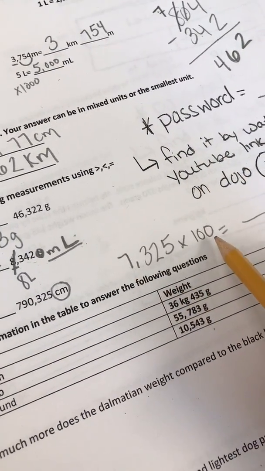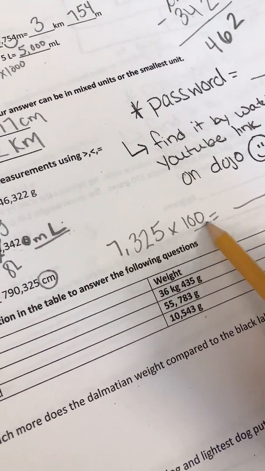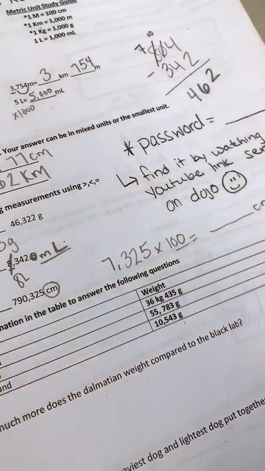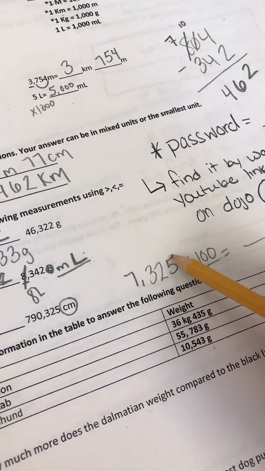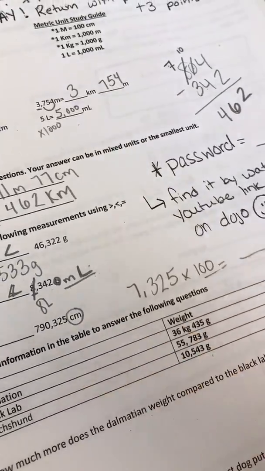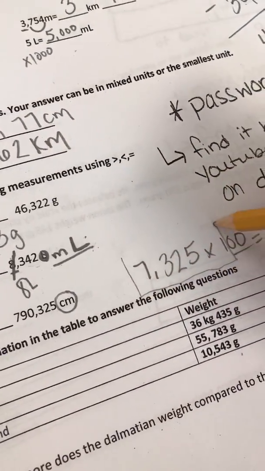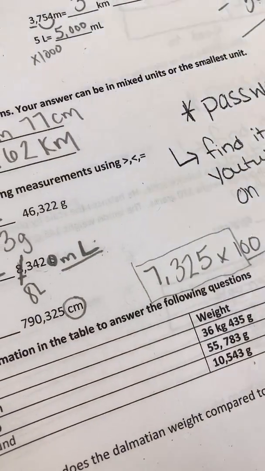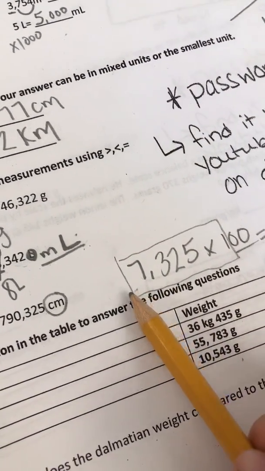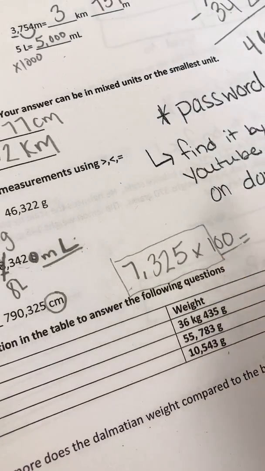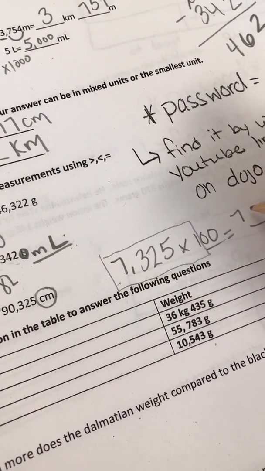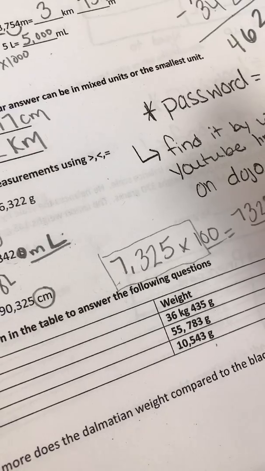When I'm multiplying, I'm getting bigger. 100 has 2 zeros. If I go to the left, I get larger. So I would move all of my numbers over 2 places to the left in a place value chart. Or a quick trick that we also learned back in Module 1. I can easily do 7,325 times 1. I know that's still going to get me 7,325.